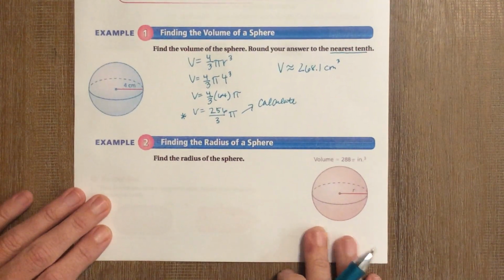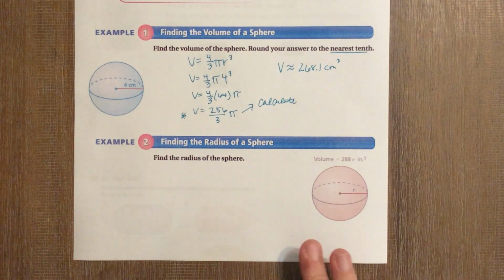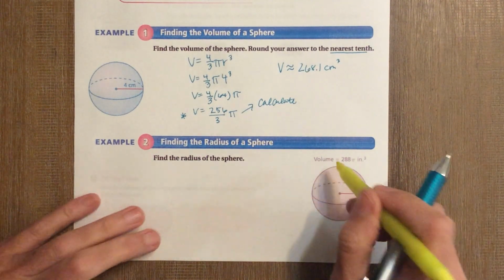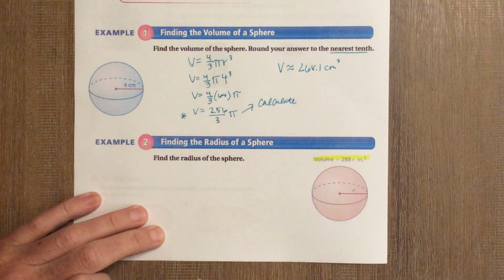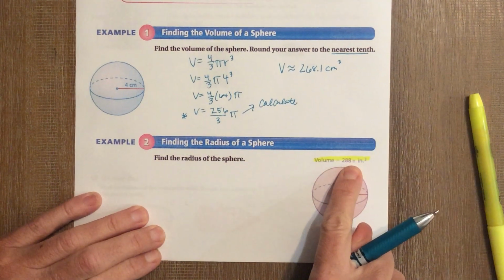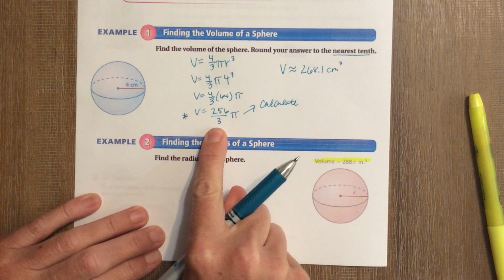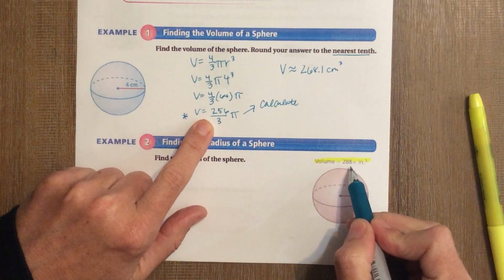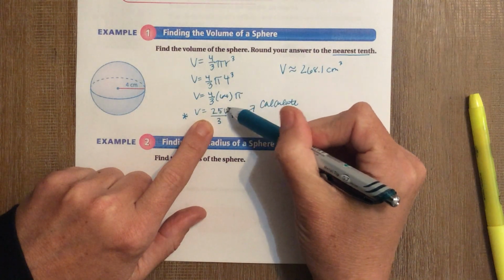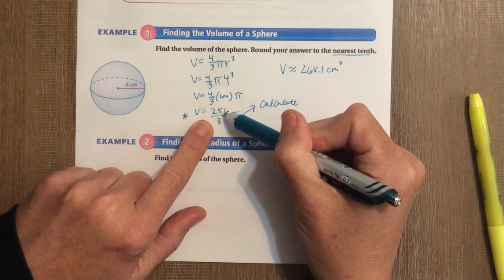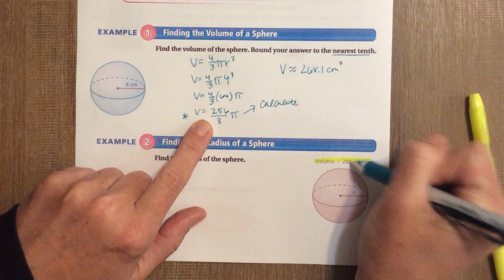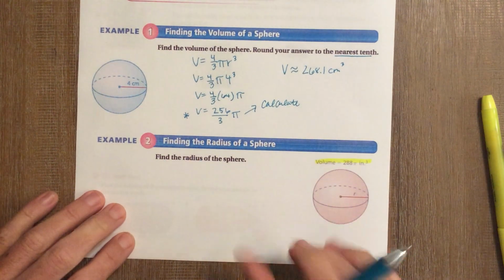Let's look at example 2. Make sure you can see it. This is finding the radius. So the volume is given to you right here already. Notice the volume was given to you in terms of pi, just like it was given in terms of pi here. The only big difference between these two, you guys, is this is 288 pi. This is 256 over 3 because it doesn't simplify to a nice, simple whole number like that, okay? So you would just leave it.